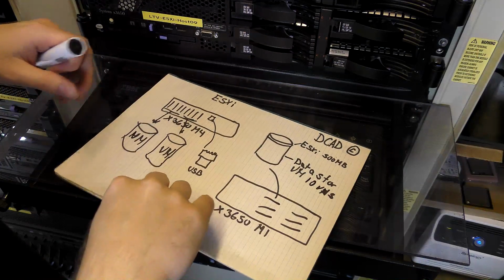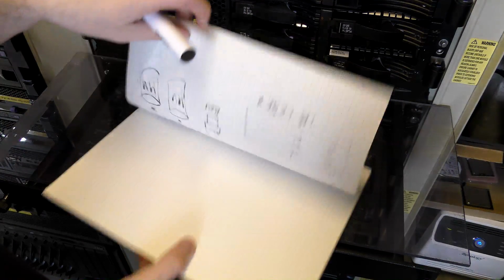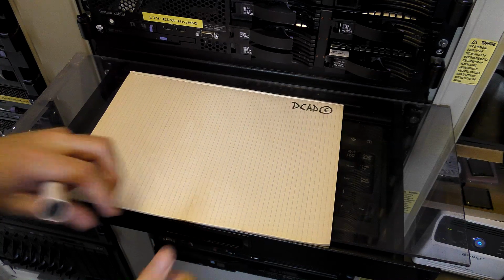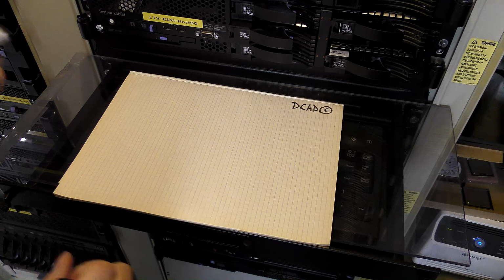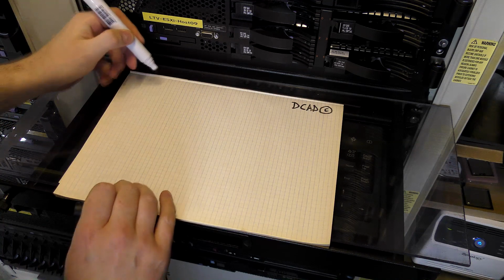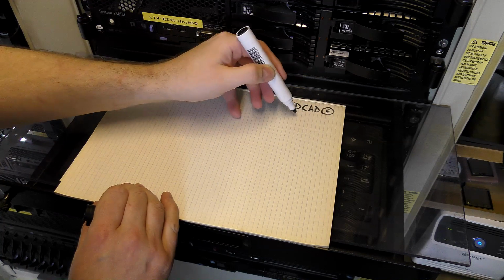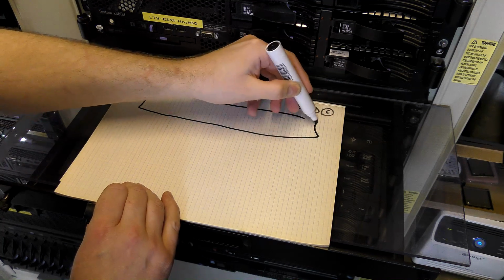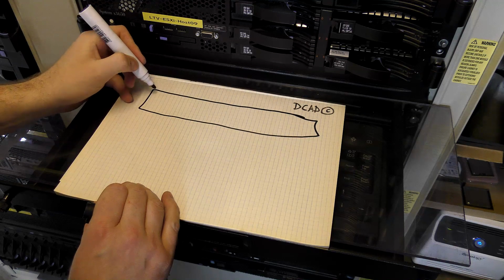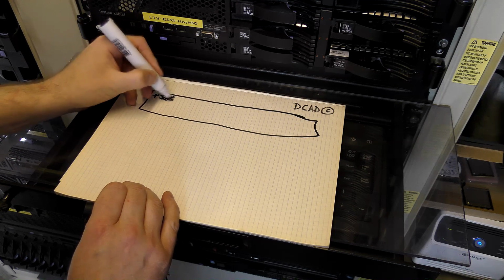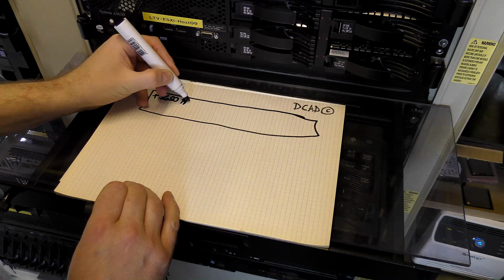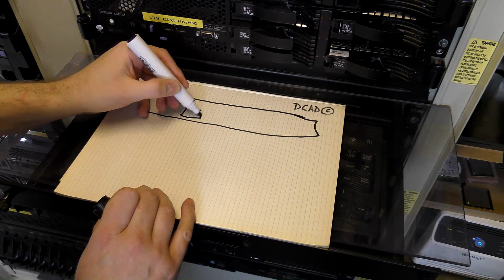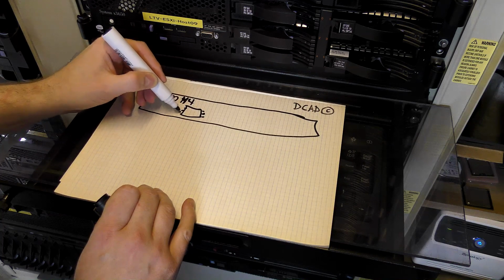Okay, so let's open up a new page here in Dave Cat, copyrighted Dave Jones, of course, and I'll do some drawing here. Let's say we have a server, a very nice big server, an M4, and that has 2 CPUs, 2 of these with a lot of pins.